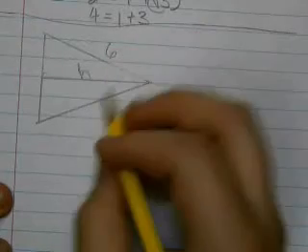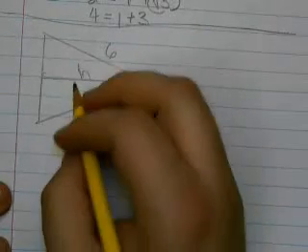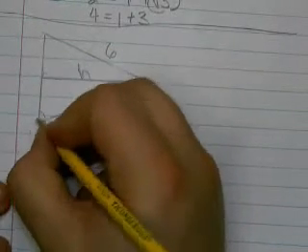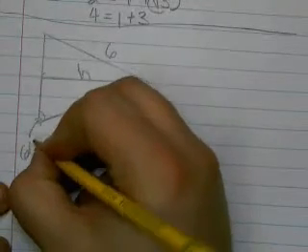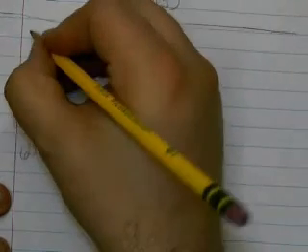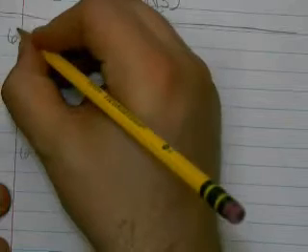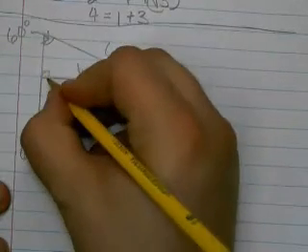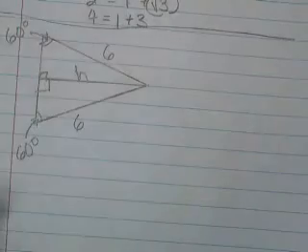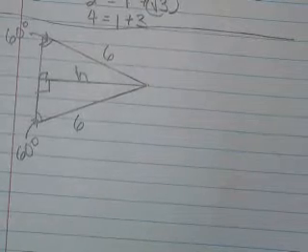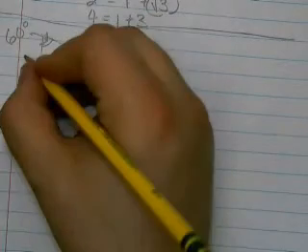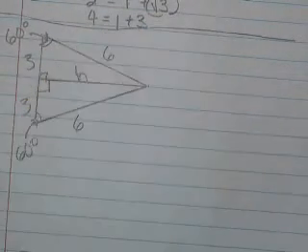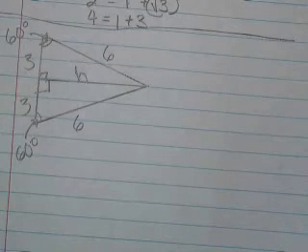This is 6. This is 6. This angle here is 60. This angle here is going to be 60. And by definition, or well, by this picture, those two angles are 90 degrees. This is going to be 3, and that's going to be 3 as far as the lengths.